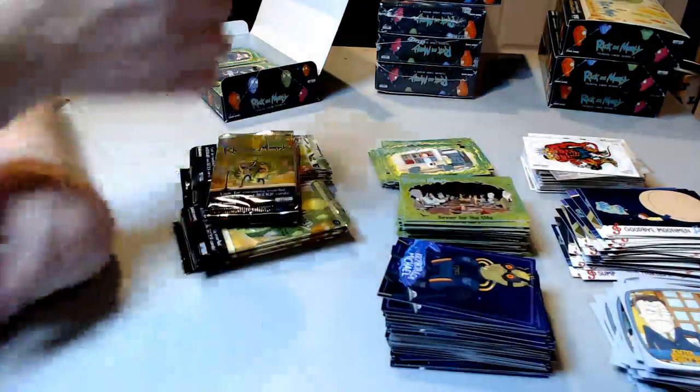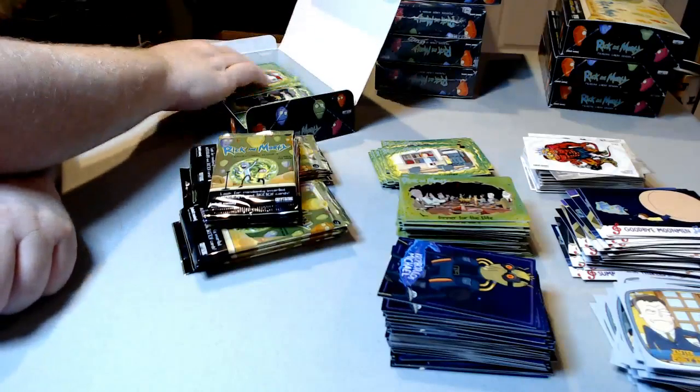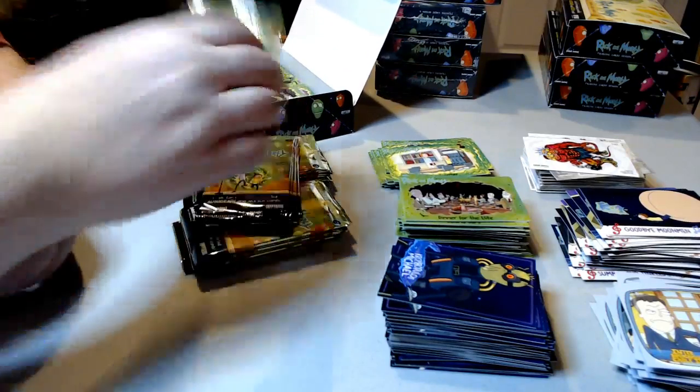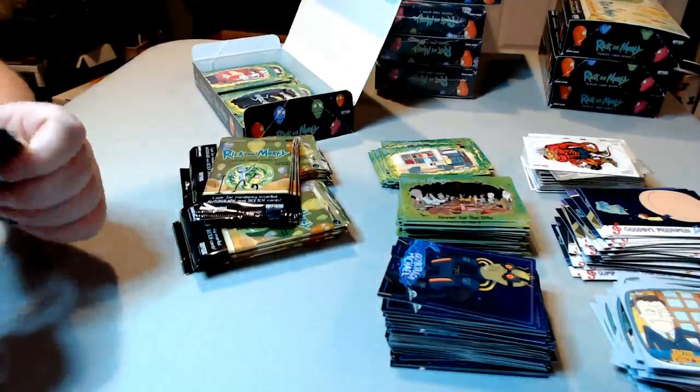Yeah, that's like with all the Star Wars stuff. I'm not sure why, but a lot of Star Wars collectors really like those wide vision cards. I don't like them at all.